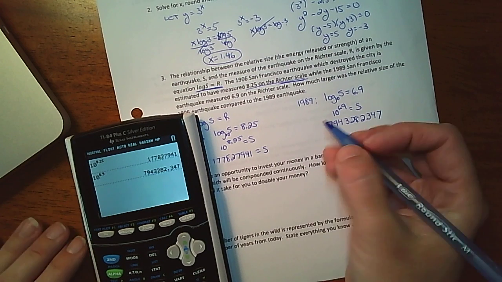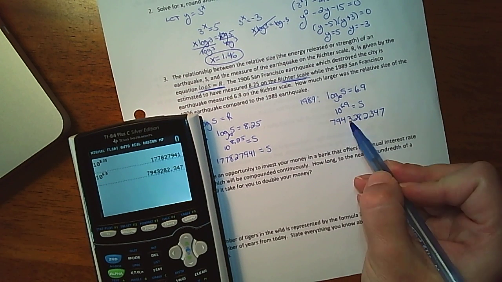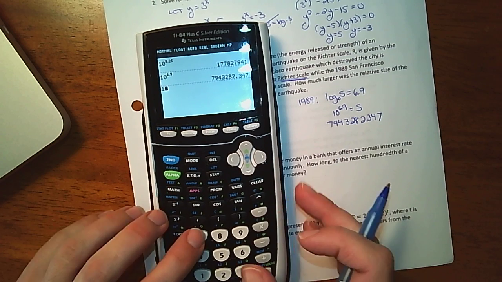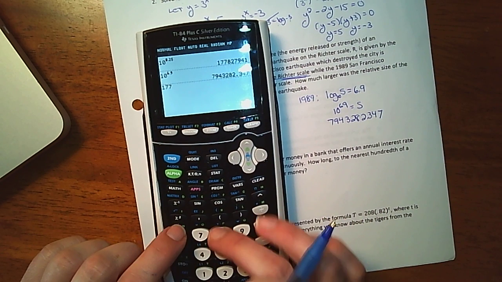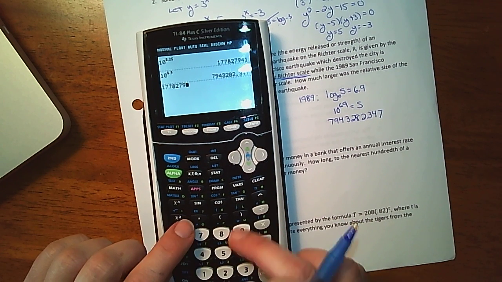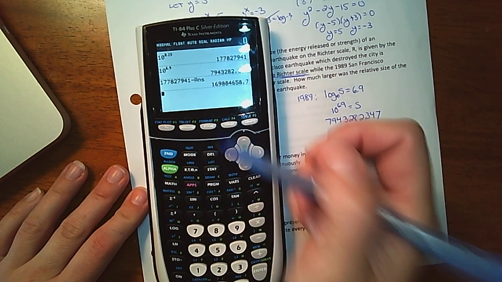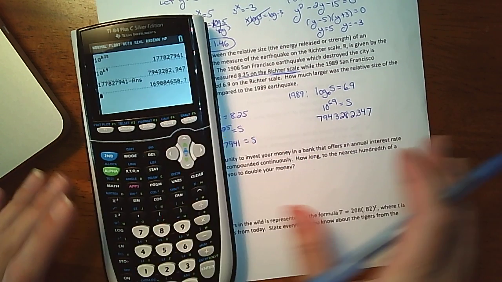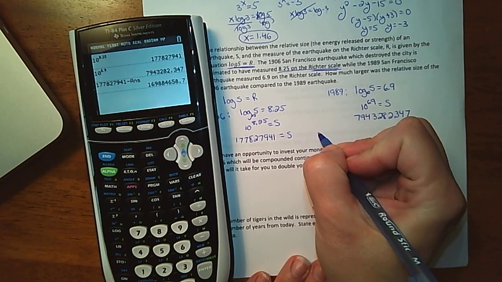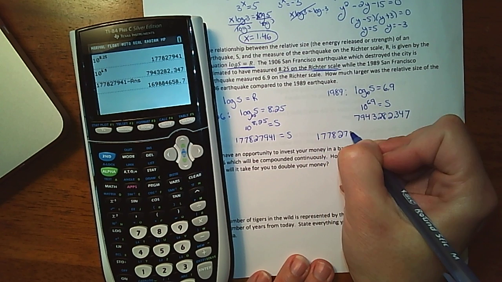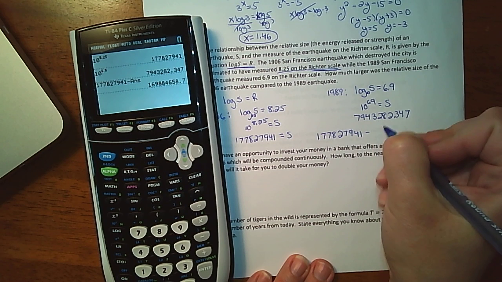Well, how much larger is it? Well, take the bigger guy, subtract away the smaller guy. So we're going to do 177,827,941 minus the last thing I got. And that's how much bigger it is, this guy. So now I'm going to write down what I did: 177,827,941 minus this guy.